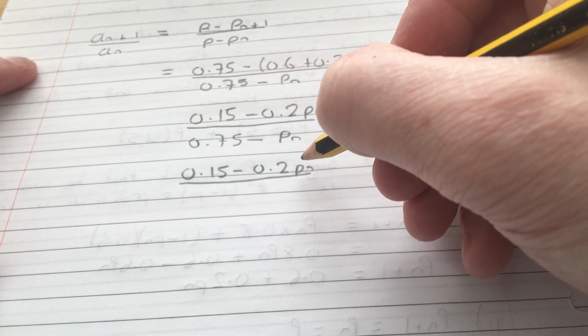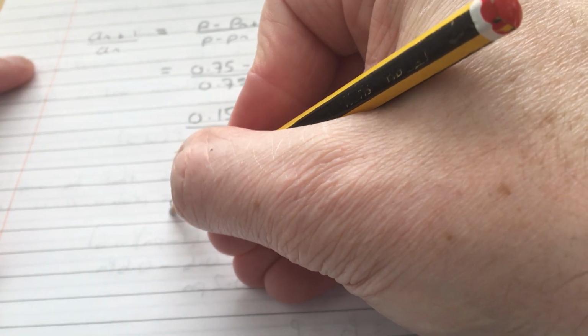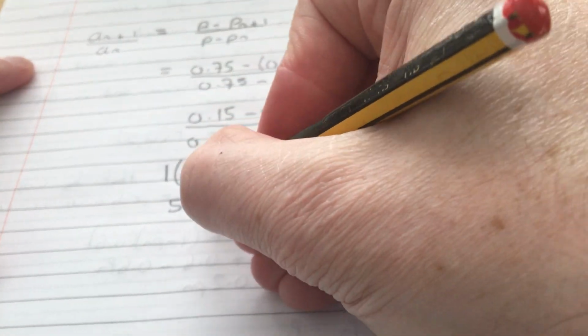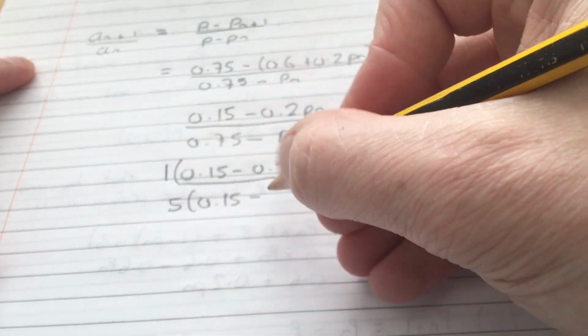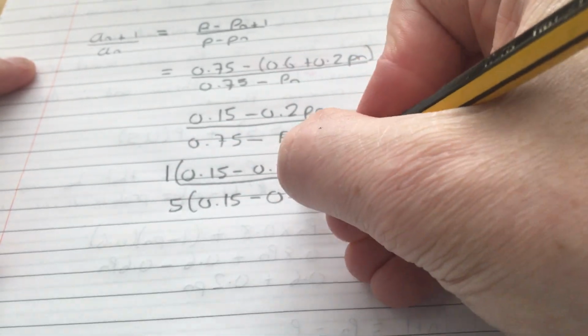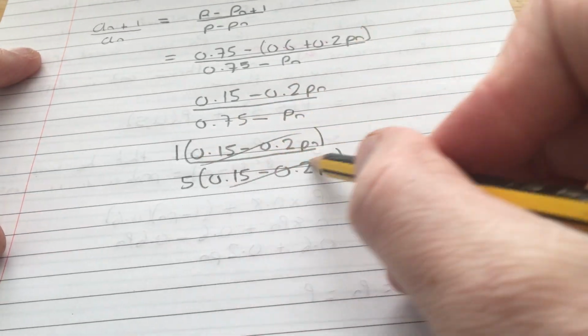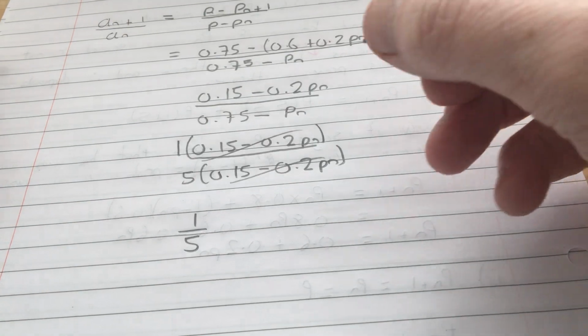Well, I'm going to factorize out 1 on the top line, and I'm going to factorize out 5 on the bottom line. So one whole thing divided by 5 is a fifth, or just 0.2 Pn. So then these two things will cancel out and just give me 1/5.